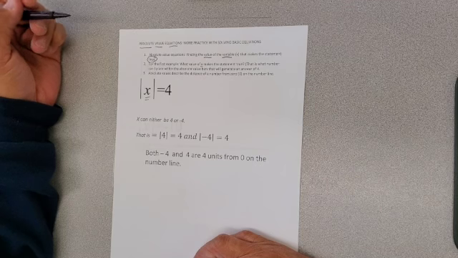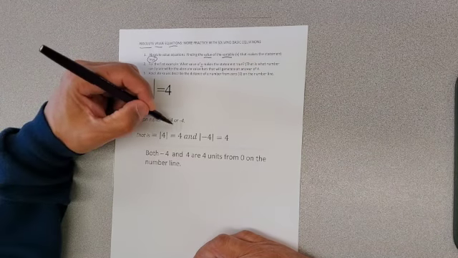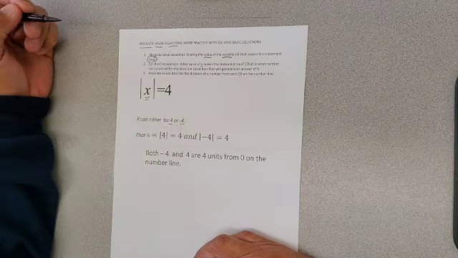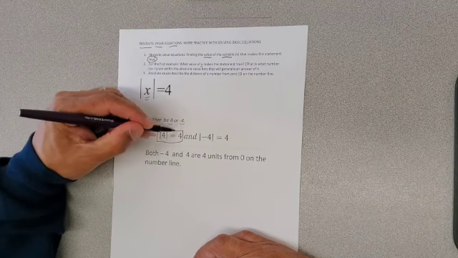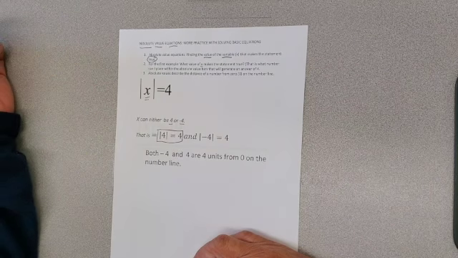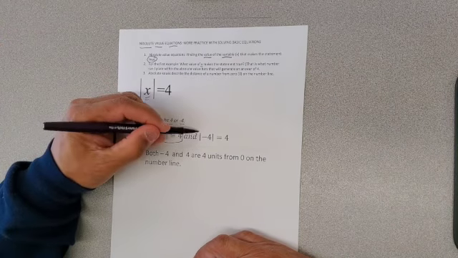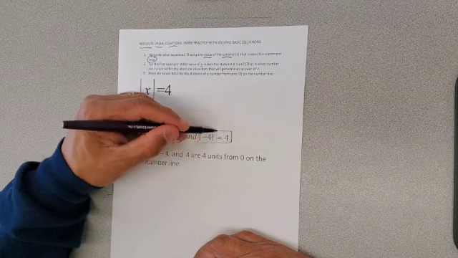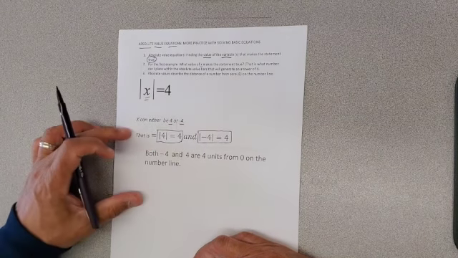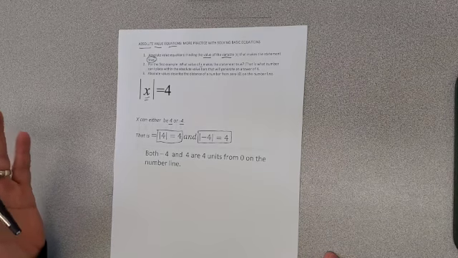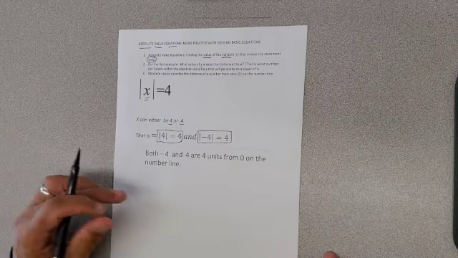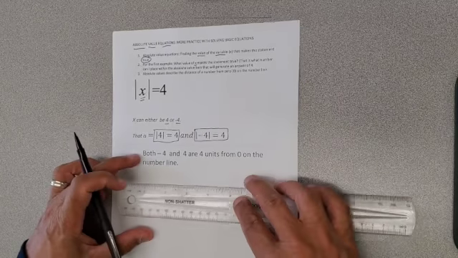What makes it true? Well, the answer can be either 4 or negative 4, because we know the absolute value of 4 is equal to 4, and we know the absolute value of negative 4 is equal to 4. That's because both 4 and negative 4 are 4 units away from 0 on the number line, right?